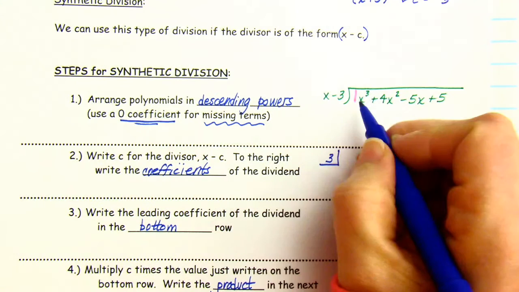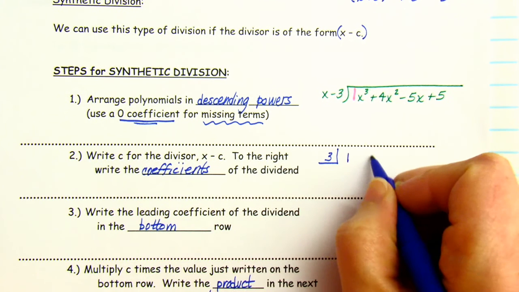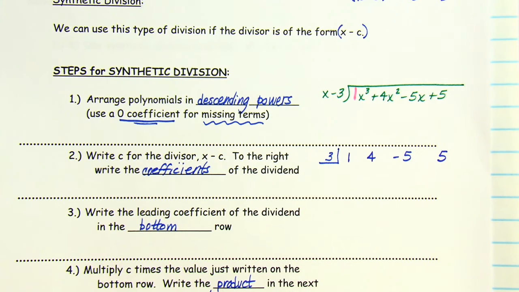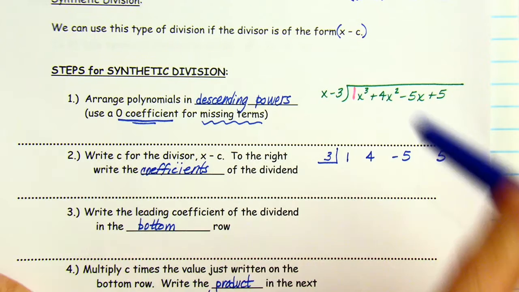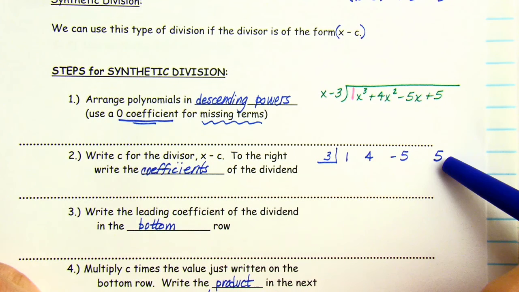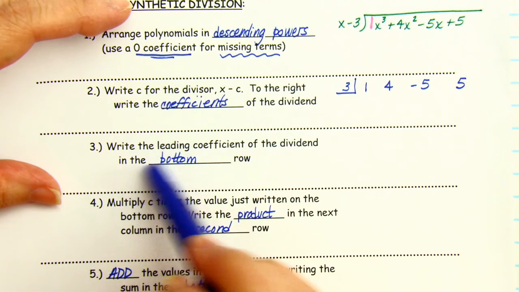Well, I have a 1, a 4, a -5, and a +5. The signs are going to matter here. A 1, a 4, a -5, and a +5. Okay, so the first thing you do is arrange your polynomial, identify your value of c, and then copy your coefficients. After we copy the coefficients, we're going to write the leading coefficient of the dividend in the bottom row.